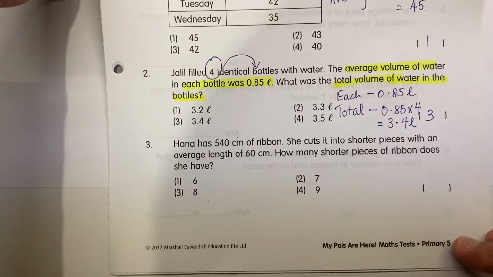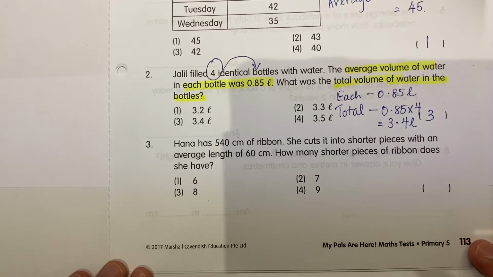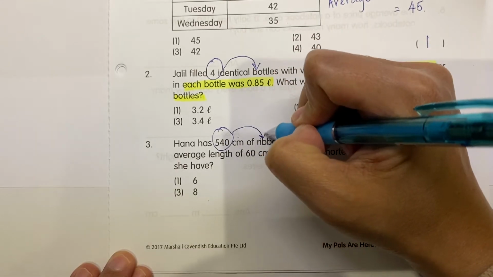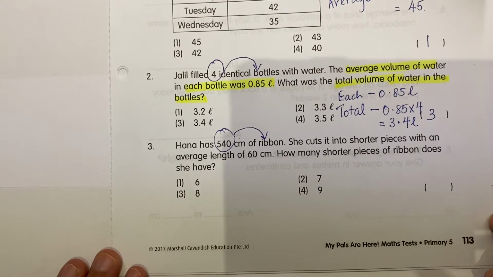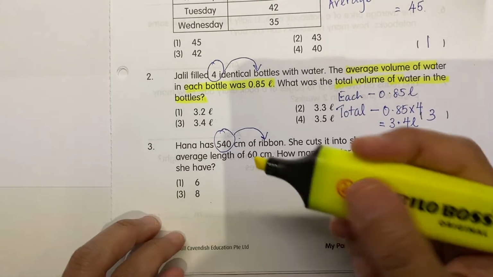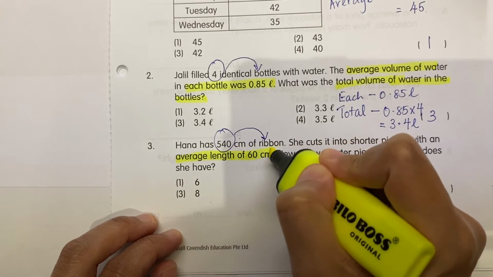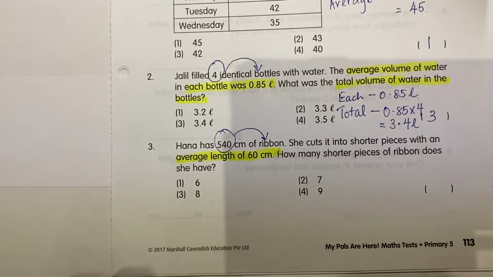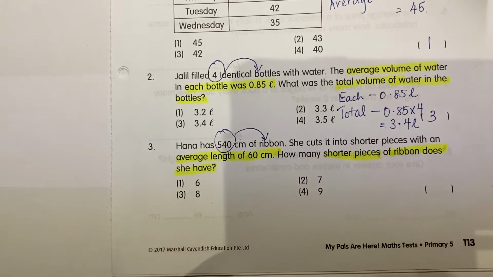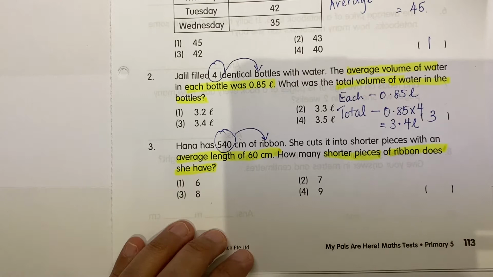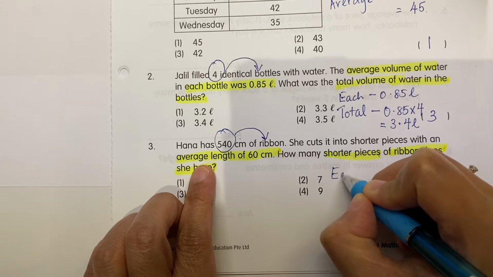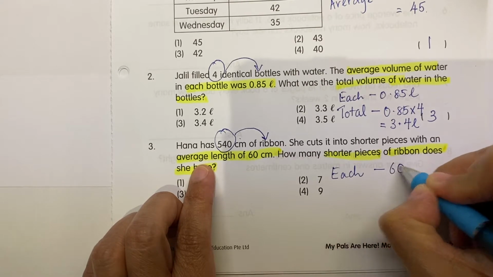Right, let's do question 3. Hannah has 540 centimeter of ribbon. She cuts it into shorter pieces with an average length of 60 centimeter. How many shorter pieces of ribbon does she have? Again, this one here, the average is given. Each piece is 60 cm.